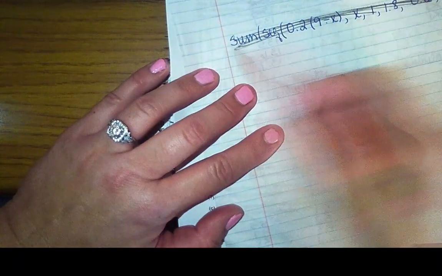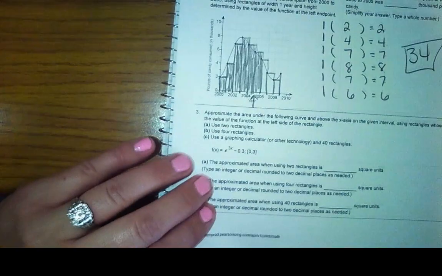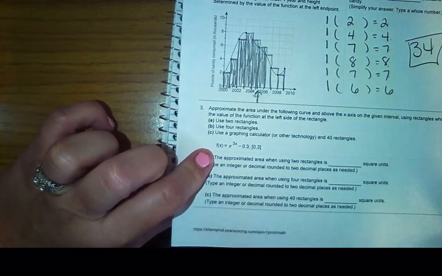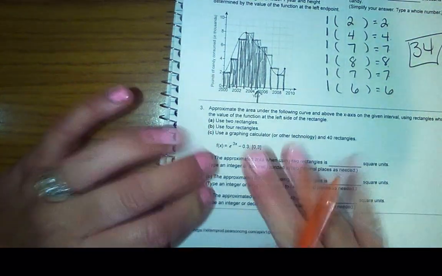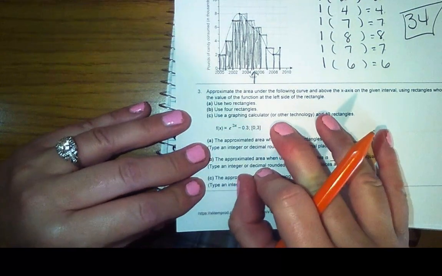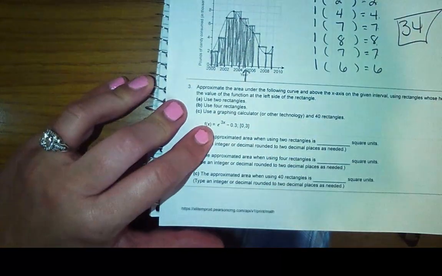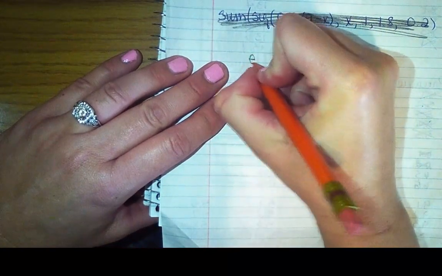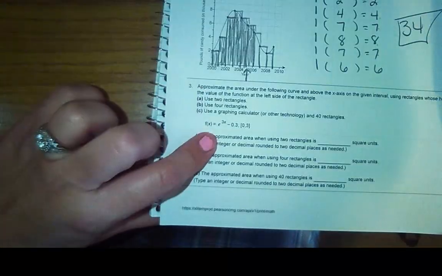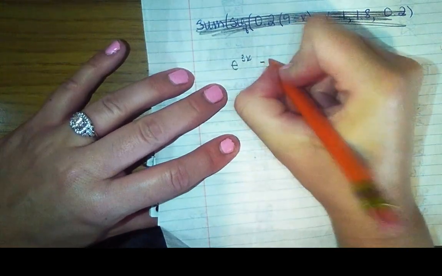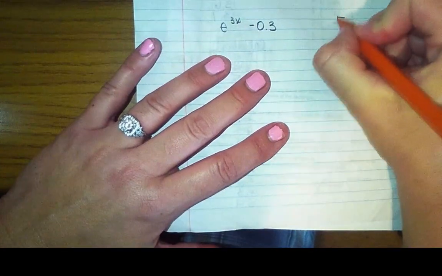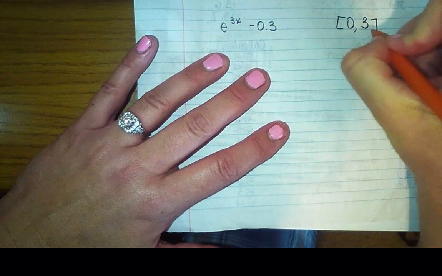So ignore this trash right here, okay? What we have is, I'm going to use 2 rectangles, 4 rectangles, and then go up to 40 rectangles. So I'm just going to have to change a couple little things. For the first one, I have a function of e to the 3x, and I'm going to subtract off 0.3. My interval, or the width that I'm messing with, is between 0 and 3.